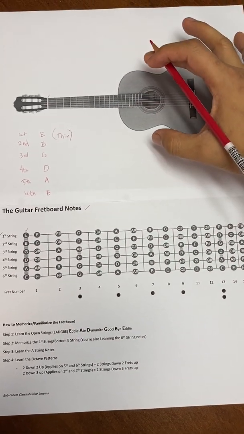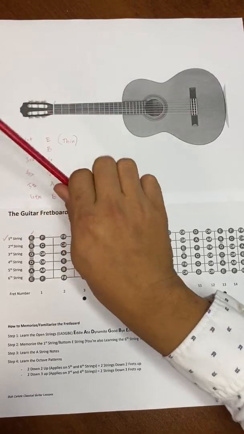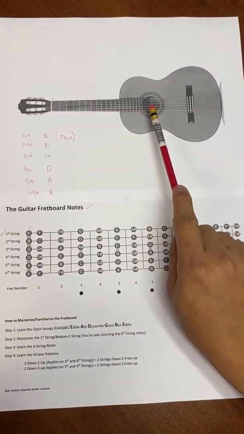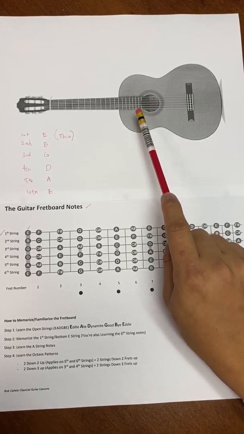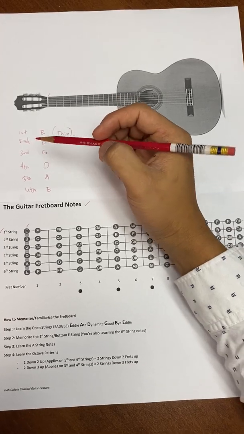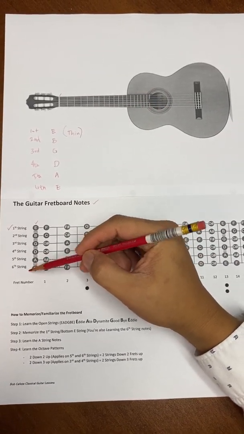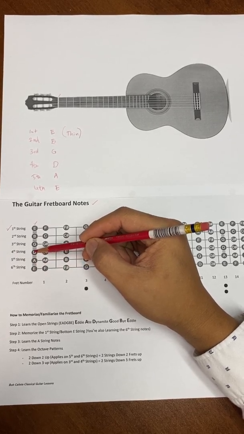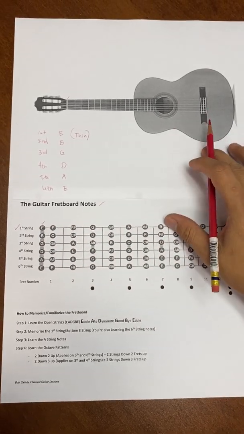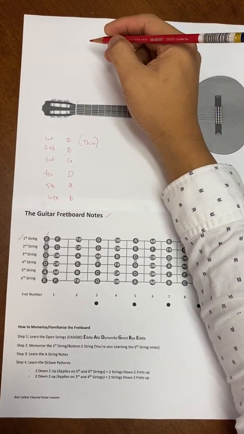So this is your guitar right here. When you hold it, your left hand will be here and your right hand will be here, very close to the sound hole. Now we have the open strings, which is the E or the sixth string, A, D, G, B, E. Now in the notes, we have these letters.